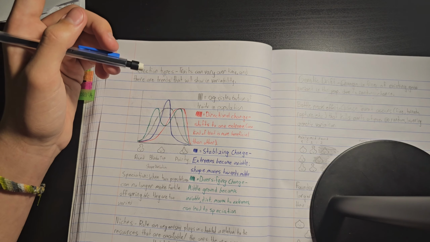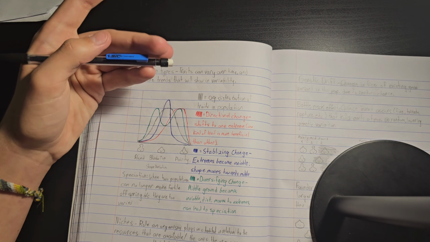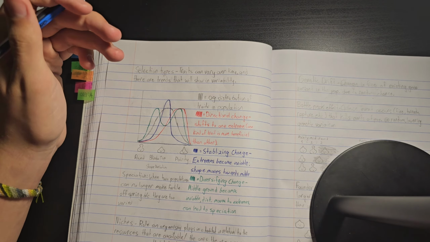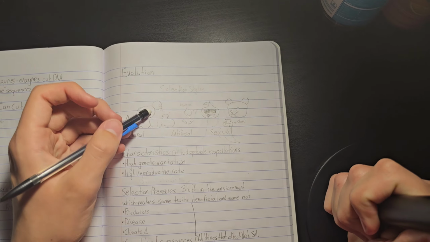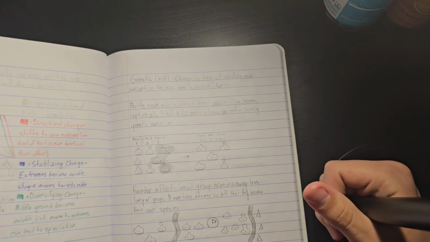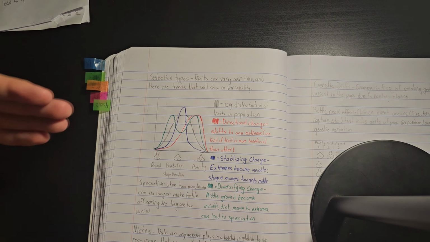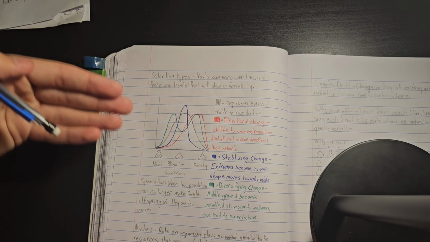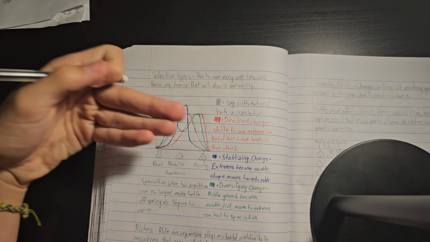Now, a directional change is when it shifts to one extreme. One kind of trait is way more beneficial than the other. In that scenario that we had beforehand, where the bird was attacking the round one, the pointy traits are more beneficial than the round ones. So the population trait variation will start moving this way.